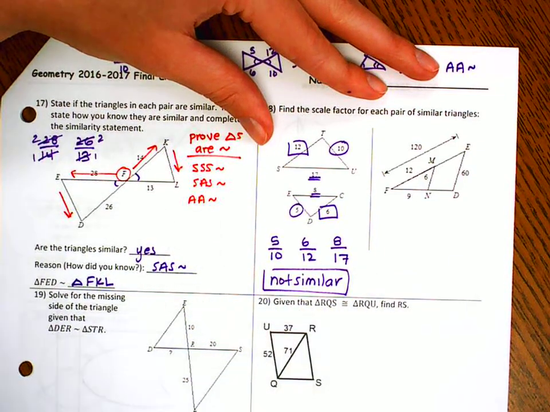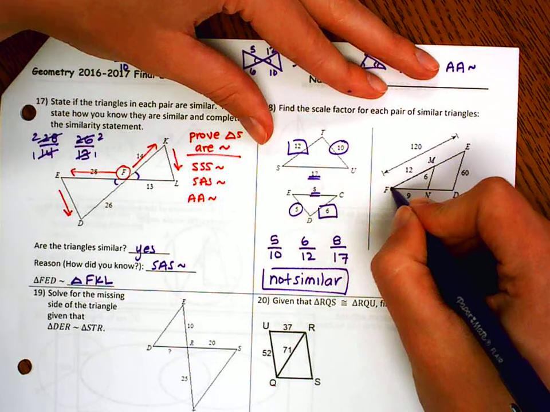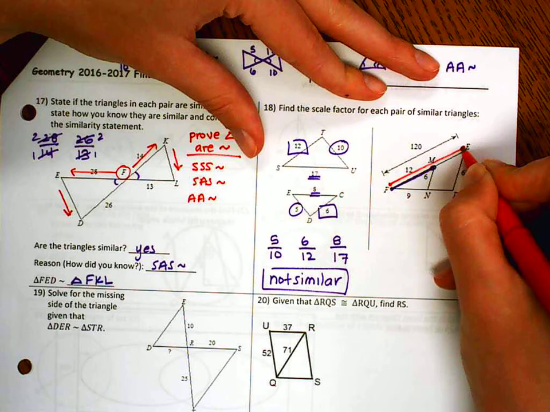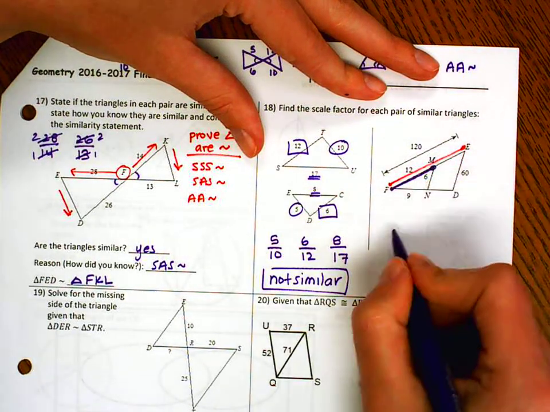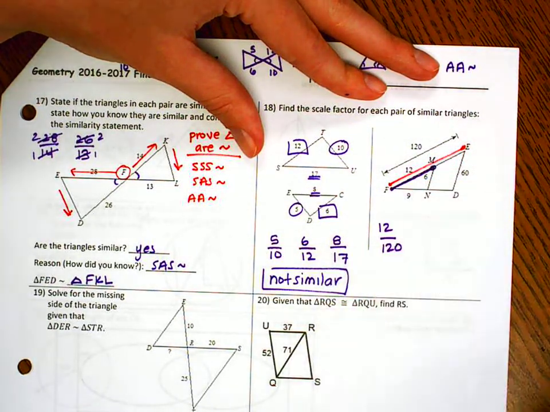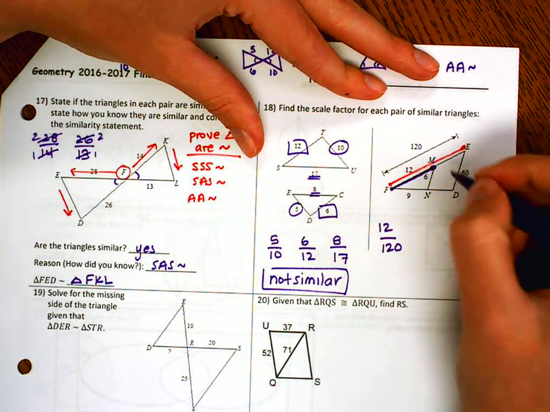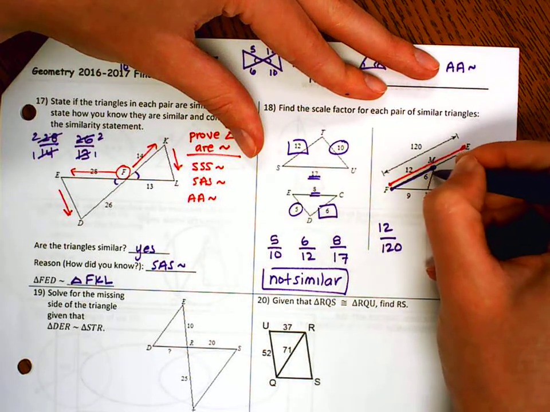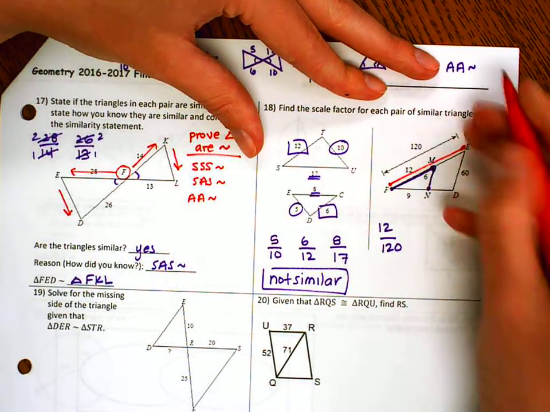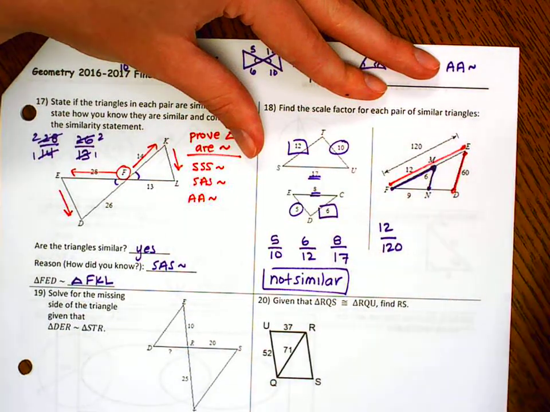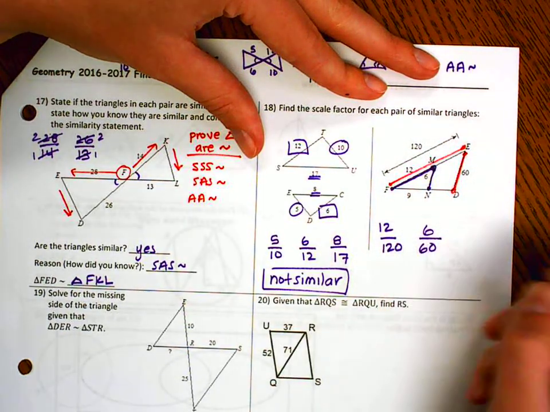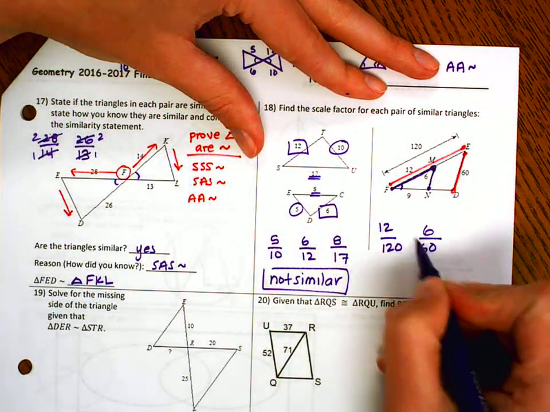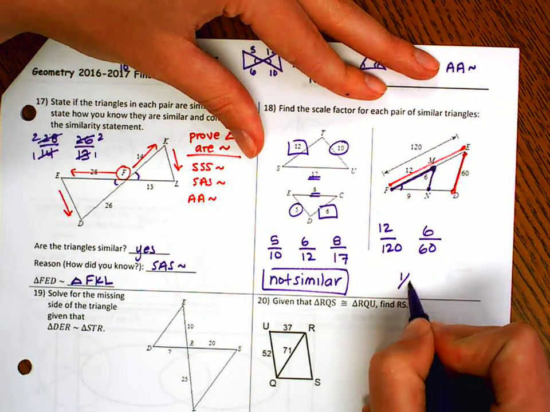Let's look over here. This side of this triangle goes with the full length of the side for this triangle, right? So I'm going to do 12 goes with 120. Okay. I forgot what else goes together. So this 6 goes with this. So 6 from the small triangle goes with 60 from the larger triangle. They share this angle, but we're not going to worry about that for right now. If you type this in your calculator, you're going to get 1 over 10 and 1 over 10. So their scale factor would be 1 over 10.